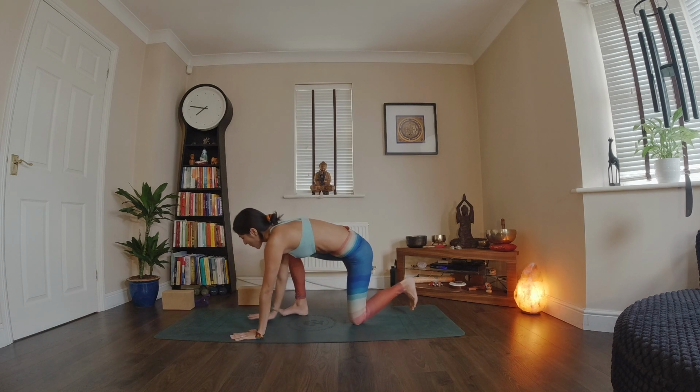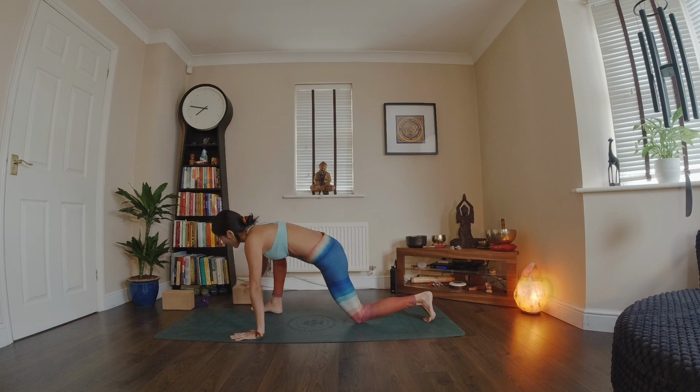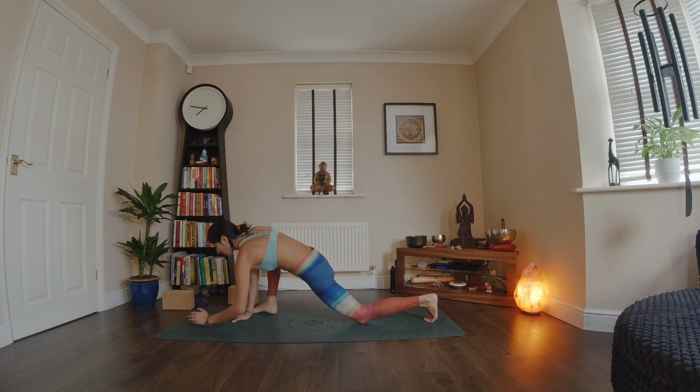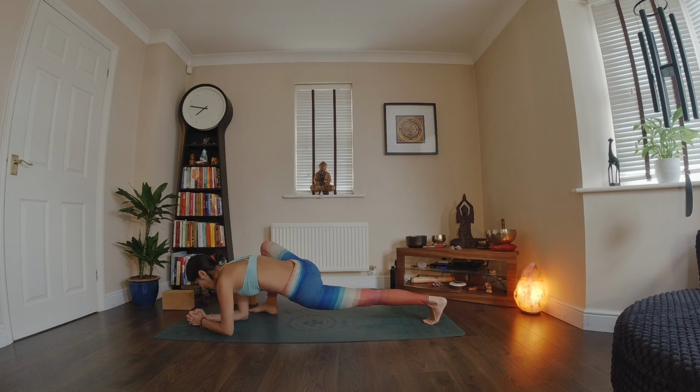Walk the hands towards the back of the room. This is something I forgot on the other side because I didn't have the blocks on that side, but if you have blocks, please use them in any position that you feel that they are needed. Forearms down or not. Left knee can be lifted or not. Lizard pose, so taking a few cycles of breath here.